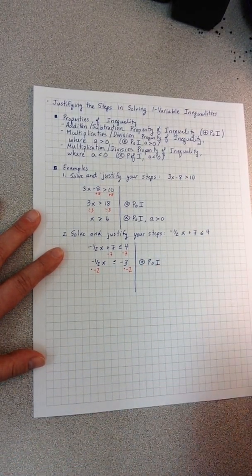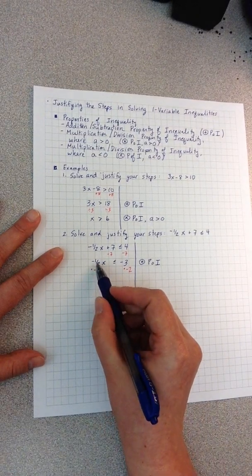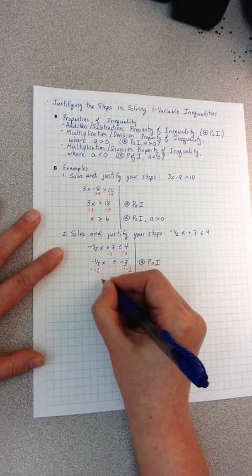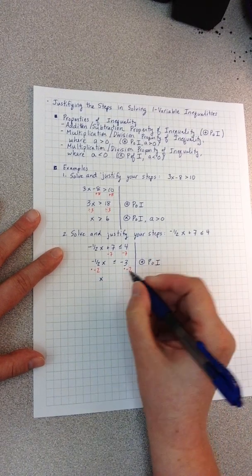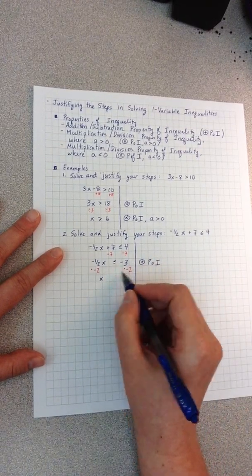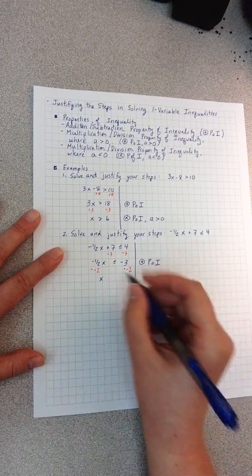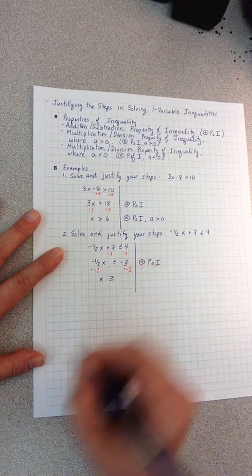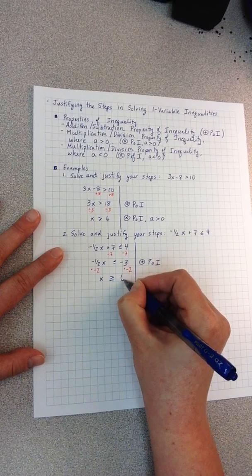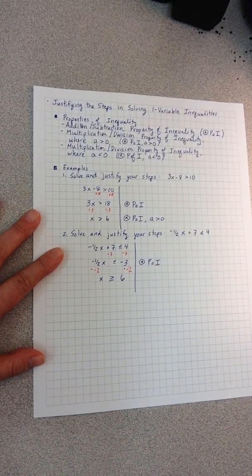When I do that, the reciprocal of -1/2 and -1/2 cancel, and I'm left with x. Now, I have to remember at this point that I am multiplying by a negative, so that means I have to flip my inequality. And then I simplify -3 times -2.